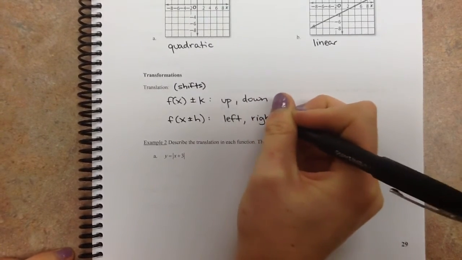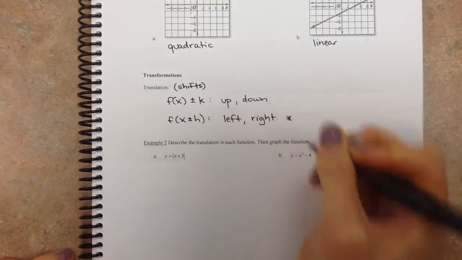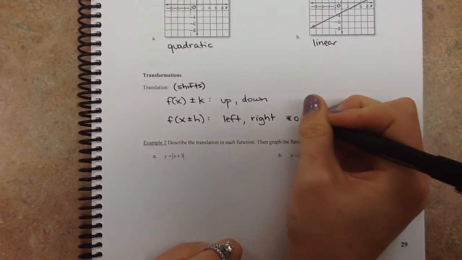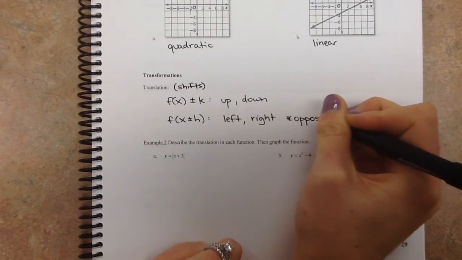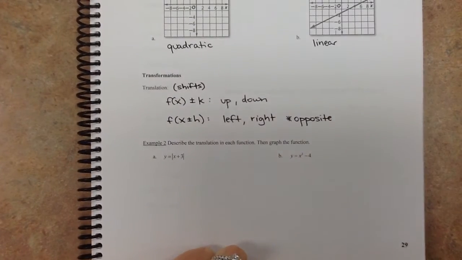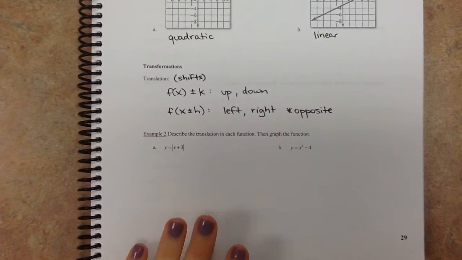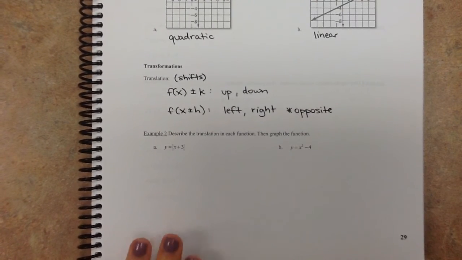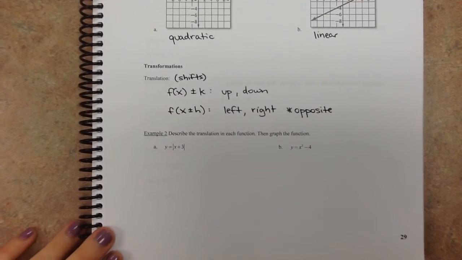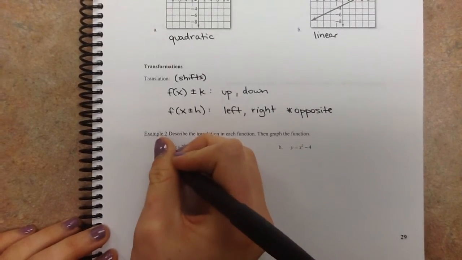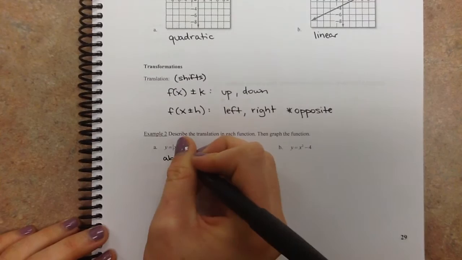Okay, so this is a left or right shift. This is very, very important with the left or right shift. It does the opposite of what you think it's going to do. This one is very counterintuitive. Okay, so example 2, describe the translation in each function. When you are doing these in your homework, on the mastery check, on the tests, you need to write down 2 things. Okay, so you need to write down what parent function it is.